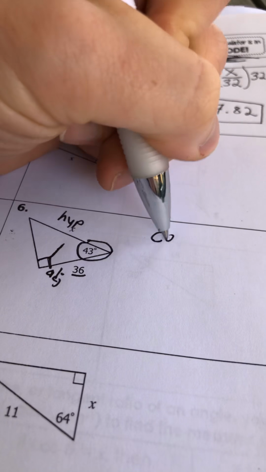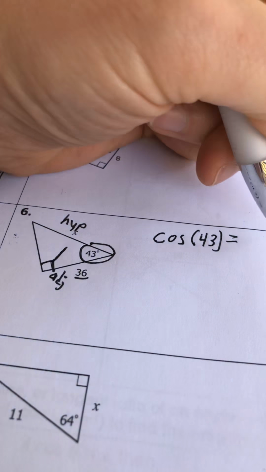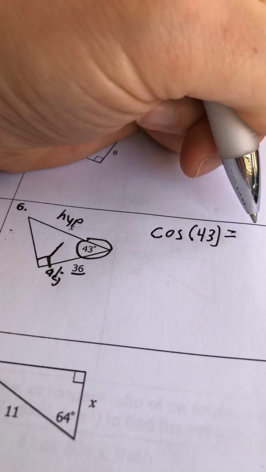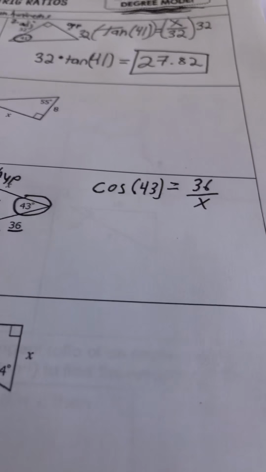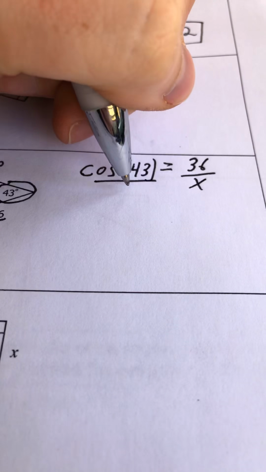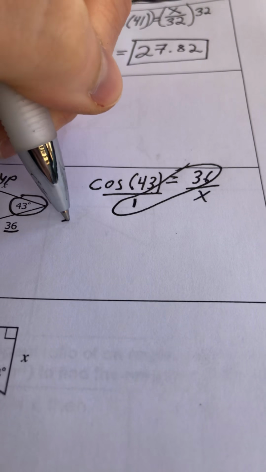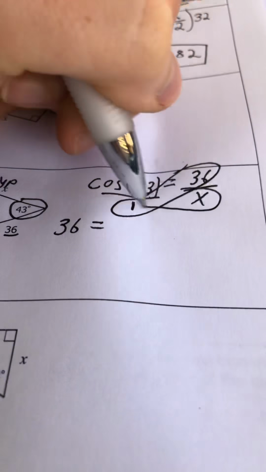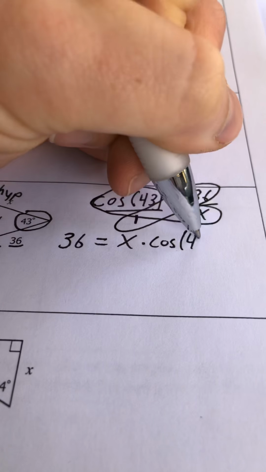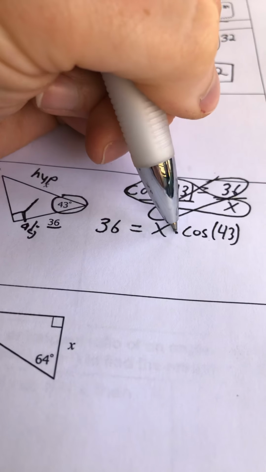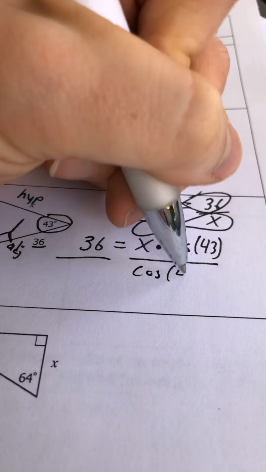So we do cosine of 43 equals, cosine is adjacent over hypotenuse, so it should be 36 over x. X is on the bottom again, so we'll write it as a fraction and cross multiply. So 1 times 36 is 36, and then we've got x times cosine 43. To get x by itself, we need to undo that multiplication, so we'll divide by cosine of 43.